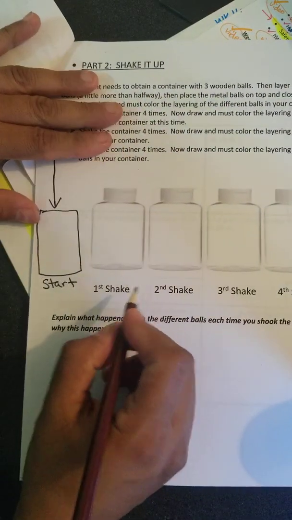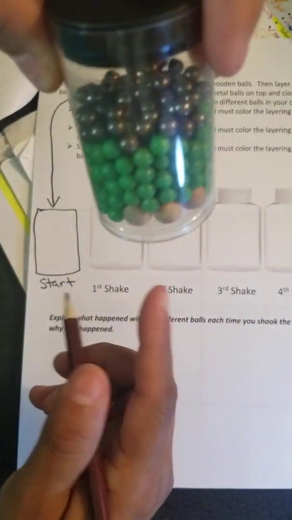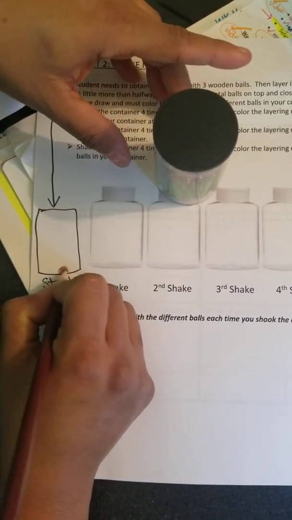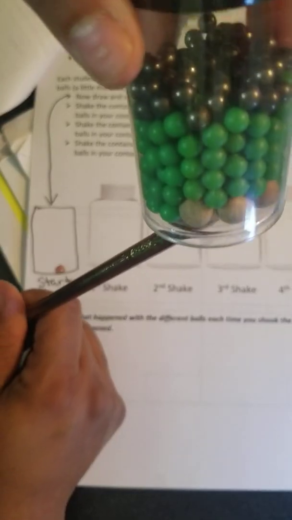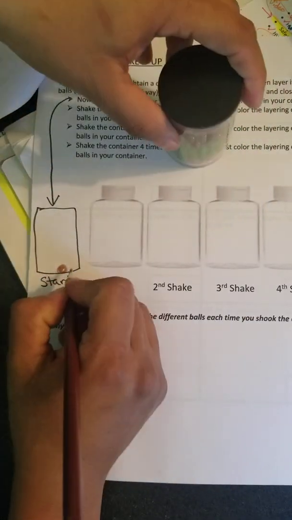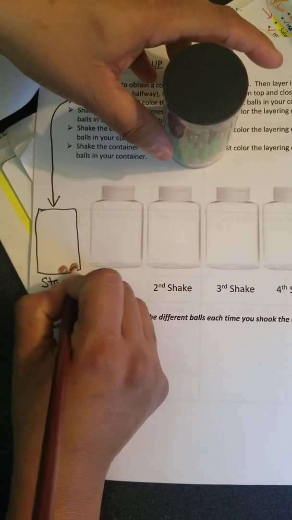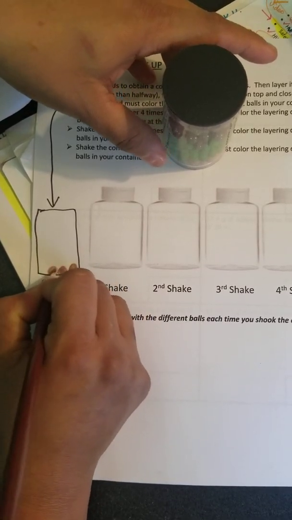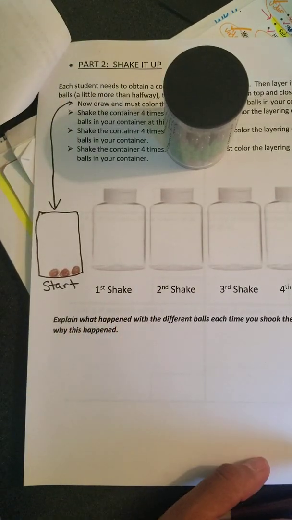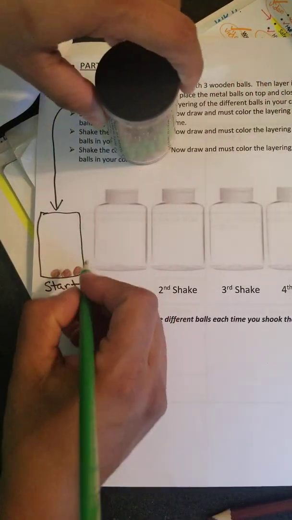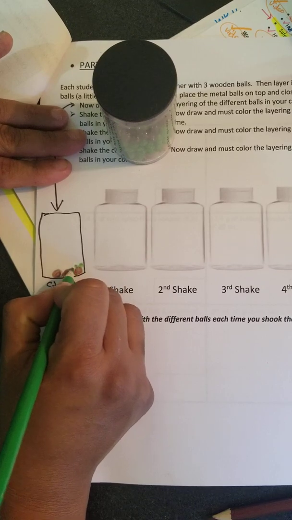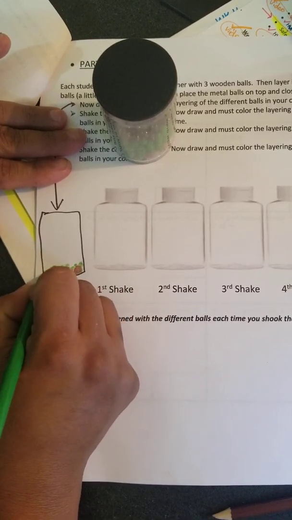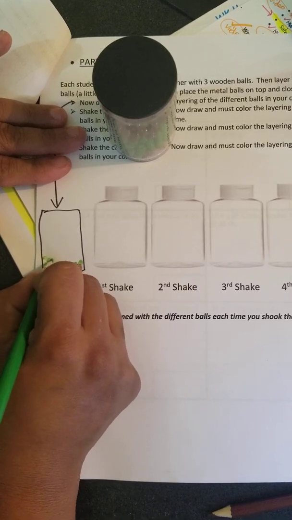So we're starting off with, and here it is. There they are, 1, 2, 3. 1. And actually, the little brown wooden balls are bigger than the BBs. 2, 3. And then you're going to go ahead and color in, it's green next. And you're going to color in the green BBs. And you're going to do all of that.